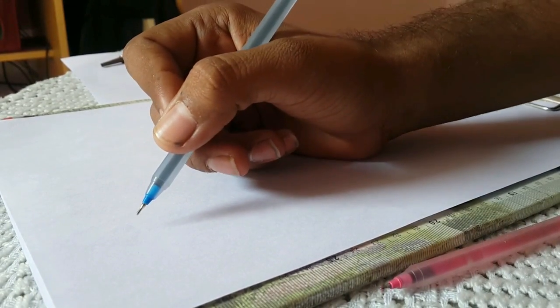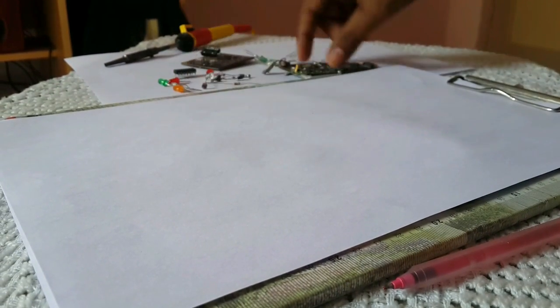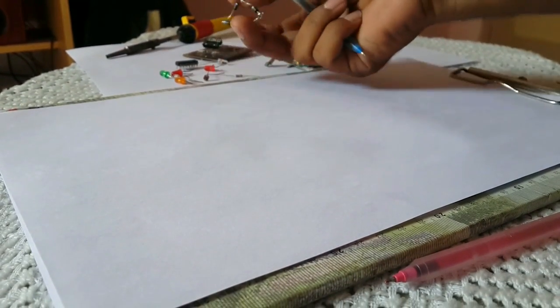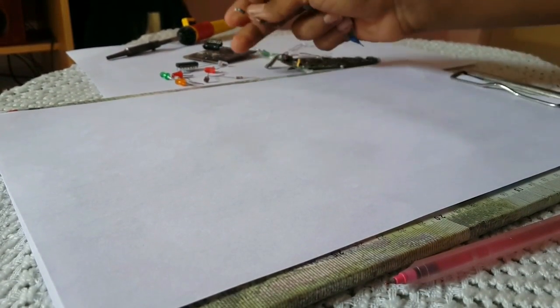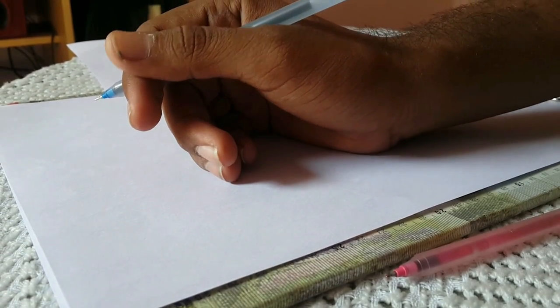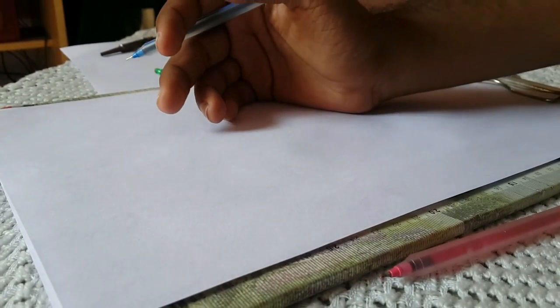Today we will discuss diodes. I will show you how it works, and then I will show you how to build your own bridge rectifier. So a diode basically consists of silicon wafers which are doped with different impurities.